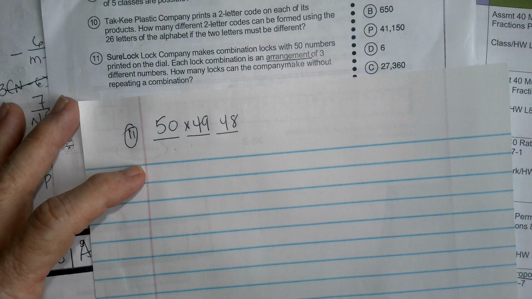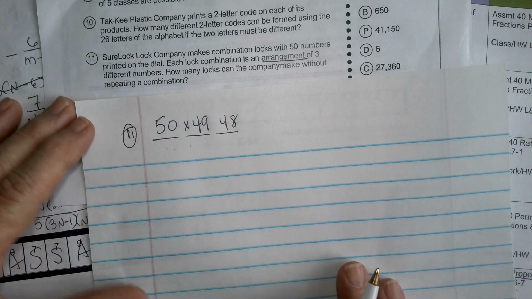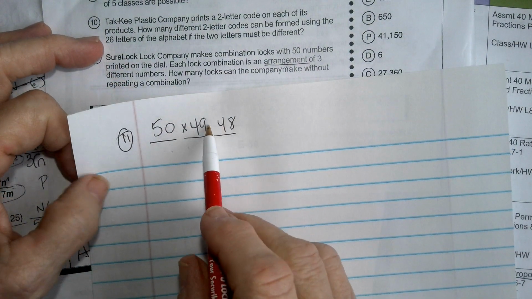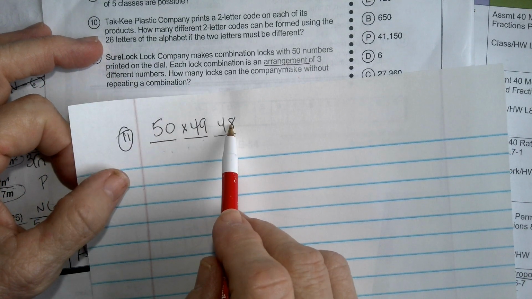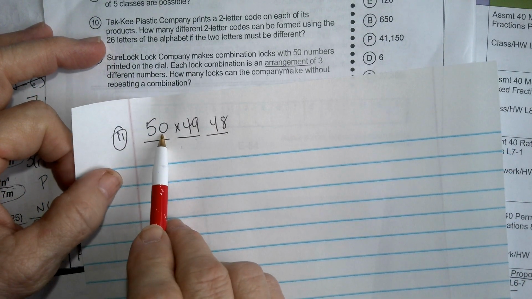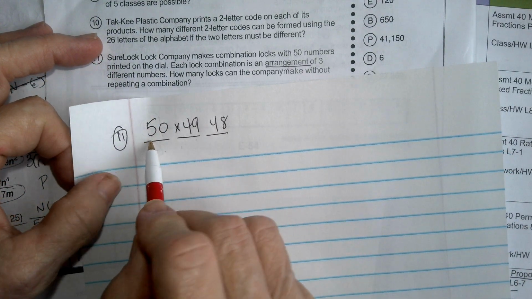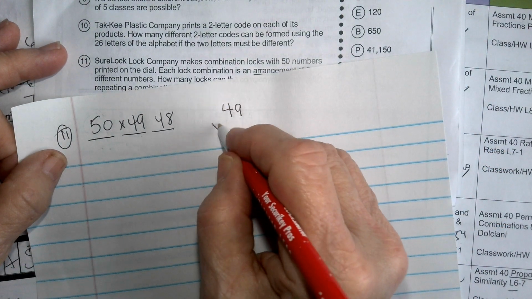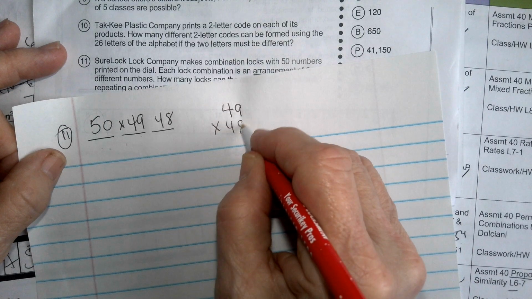That is not fun. I think that's going to be one of our big numbers. So I think the easiest thing would be to work with the 2 that look really bad, and then we'll multiply it by the 50, because that 50 only has one single significant digit. So let's go ahead and go 49 times 48.